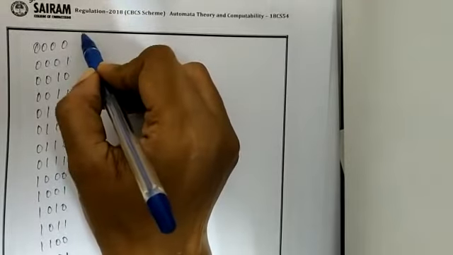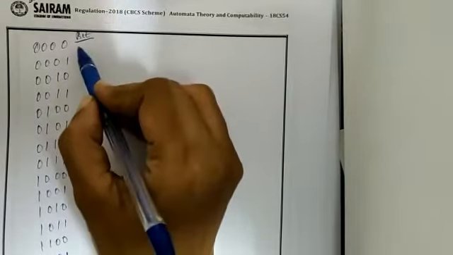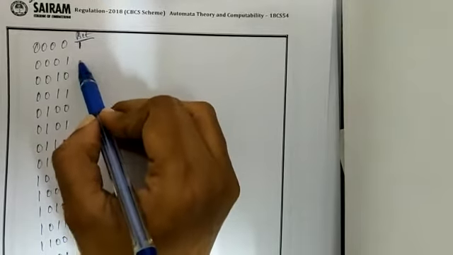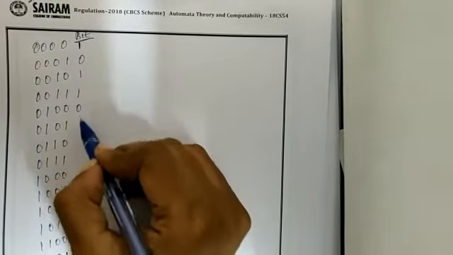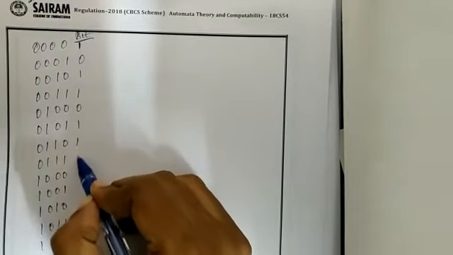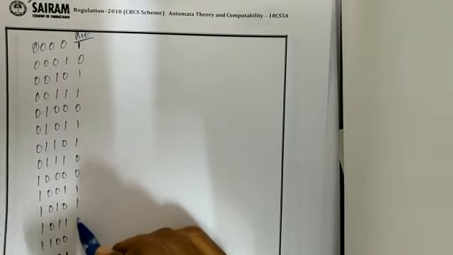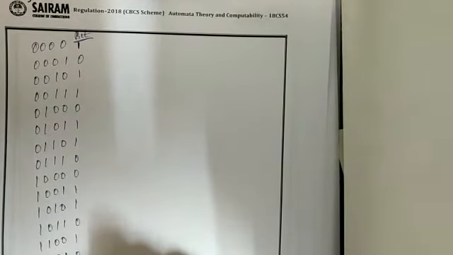So odd parity bit, if I add my parity bit here, it will be 1. Right, since it is odd parity, it will be 1. Here it will be 0, 1, 1, 0, 1, 1, 0, 0, 1, 1, 0, 1, 0, 0, 1.